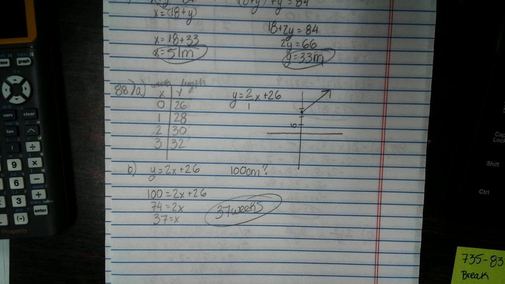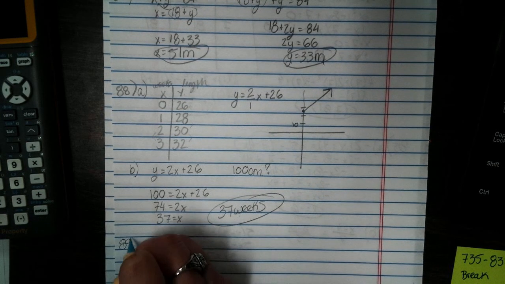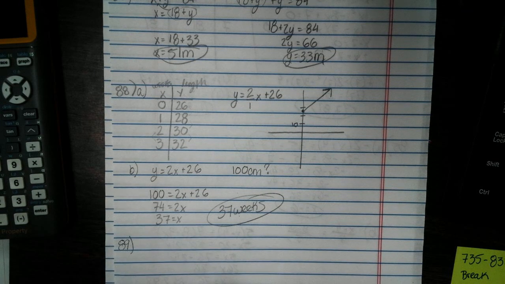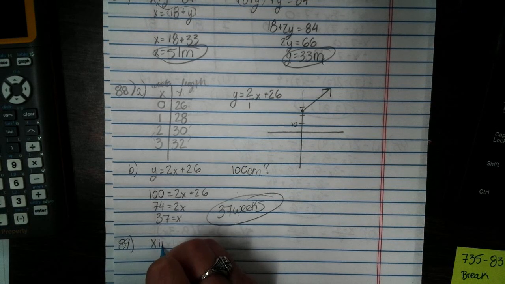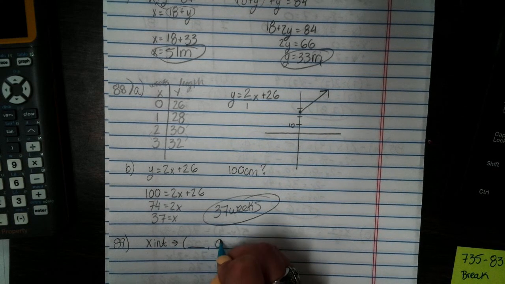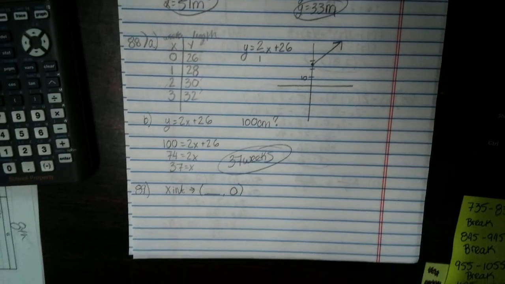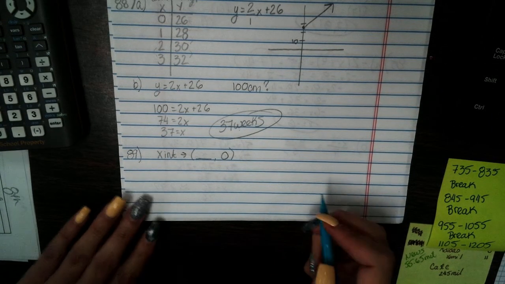So in the next one, for 89, what value of y allows you to find the x-intercept? For each of the equations below, find where the graph intersects the x-axis and write each answer as an ordered pair. So if we are looking for the x-intercept, that means we're looking for the value of x when y equals 0. So every single time, if it's an x-intercept, the y value is going to be 0. So that's how I'm going to use these to solve.